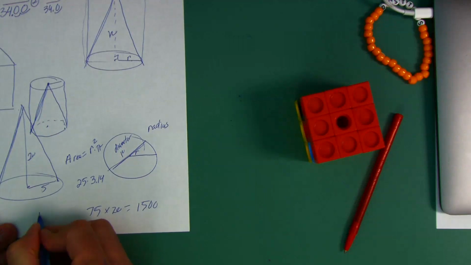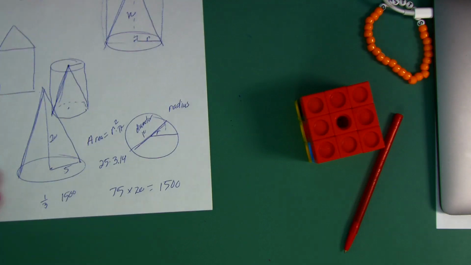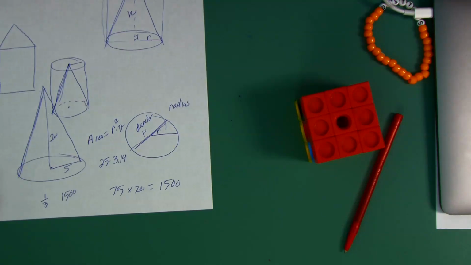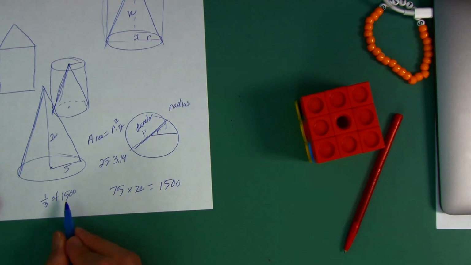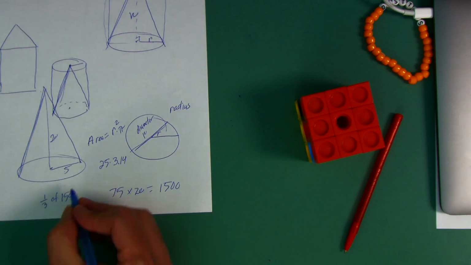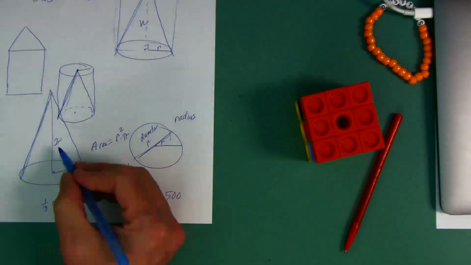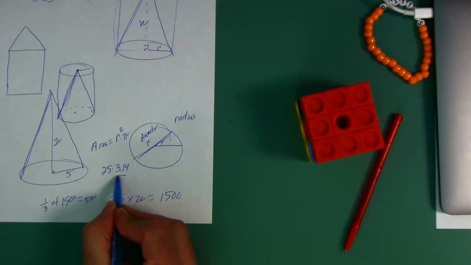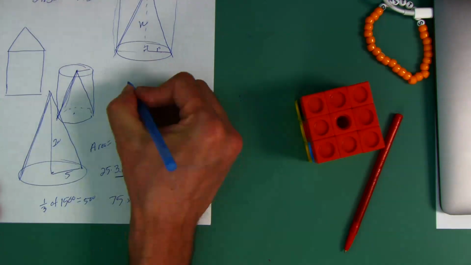Right? And now I have to do 1/3 times that. And remember, the word in math that means times, one of the words is of. Sometimes I tell kids cross out that of, make it a times, but in this case I'd say let's treat it as of. What's 1/3 of 1,500? 500. So it's going to be about 500. Now we're going to get closer, right? Because we're using 3.14 for pi instead of just 3. Okay, and let's go do that math real quick.